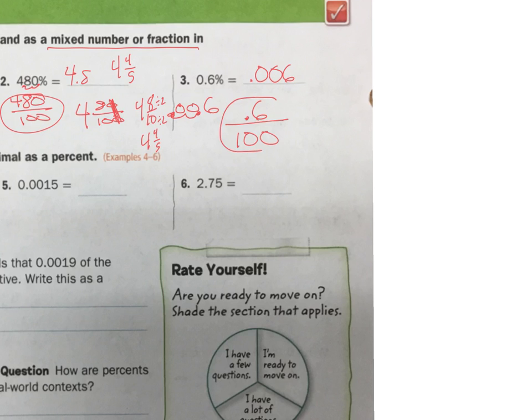This, when you have a fraction with a decimal, can be a little bit more confusing. So let's do this. I'm going to read this like it is. 0.6% is the same as, if I just read this number, this is my thousandths place.